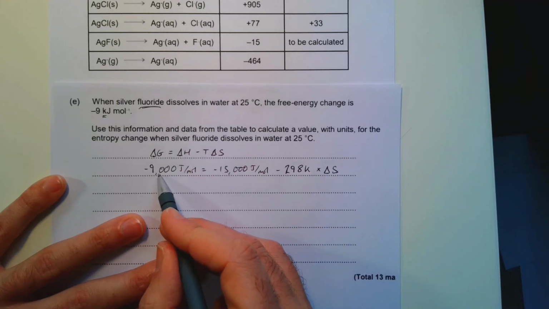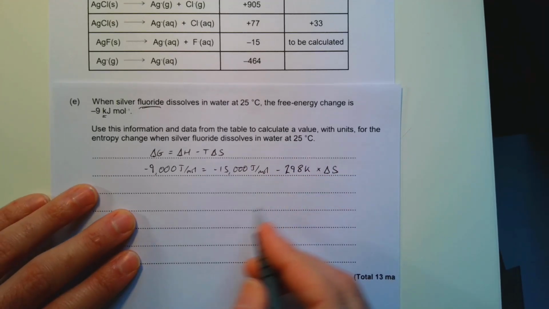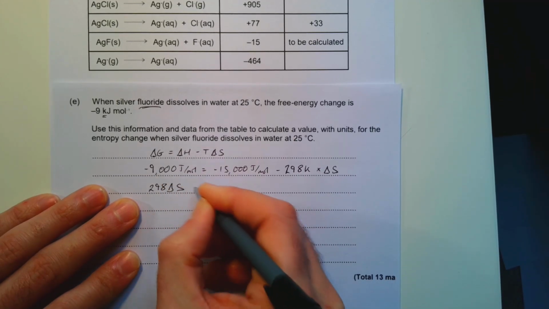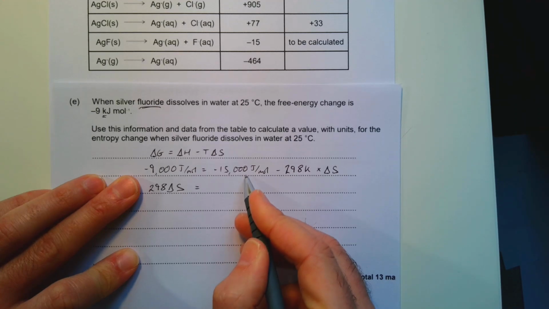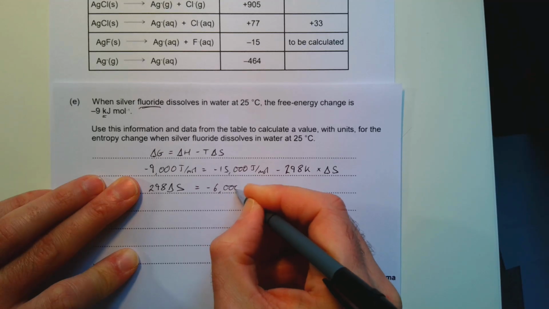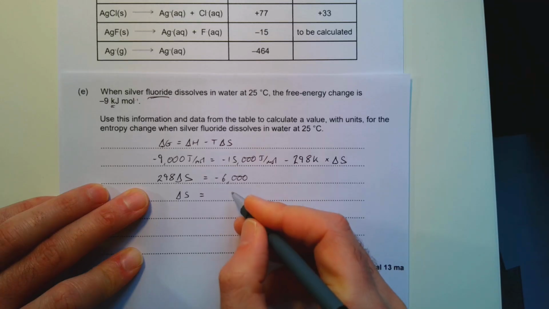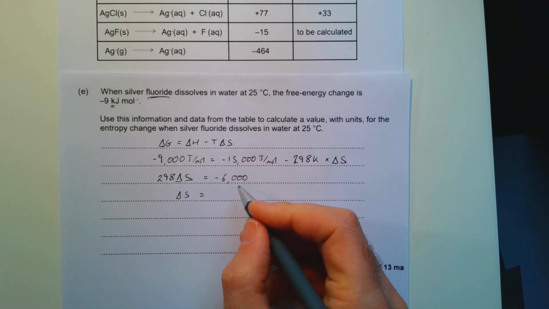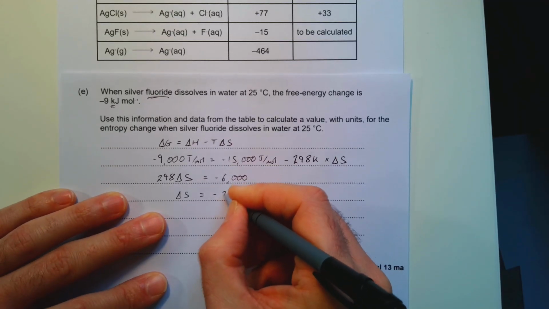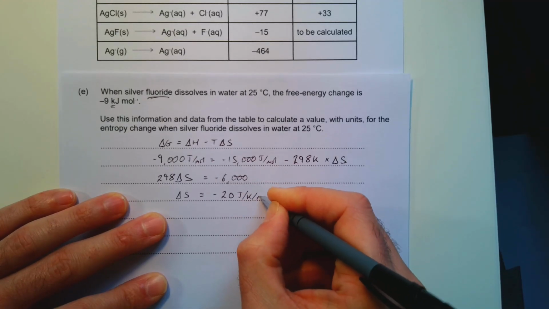Let's add 9,000 to both sides, and if you can manage at the same time, add this to both sides. So on the left we're going to get 298 delta S equals, now we've added 9,000 here, so we're going to get -6,000 there, and then we can divide by 298. Delta S equals -6,000 divided by 298, and we're going to get about -20 joules per Kelvin per mole.